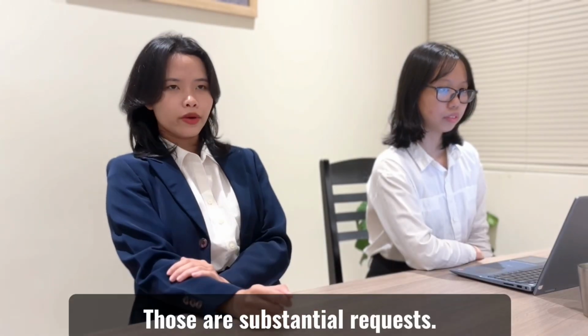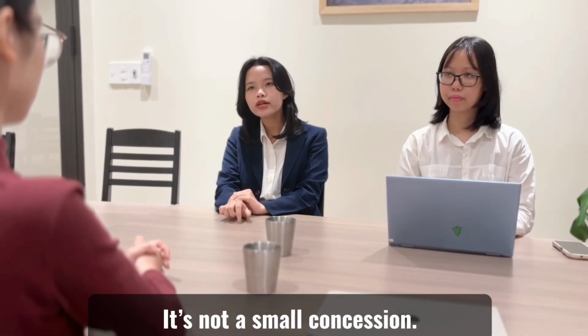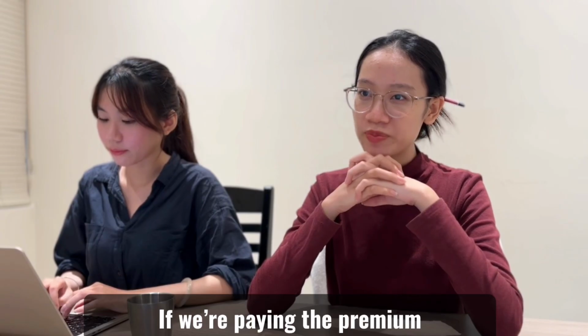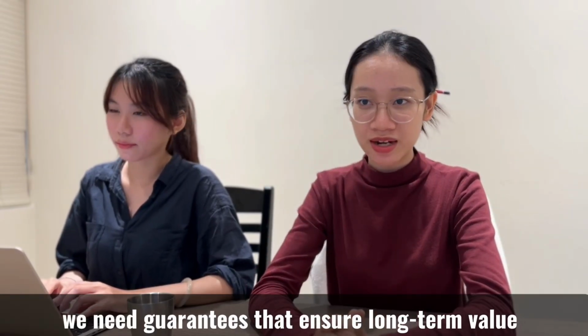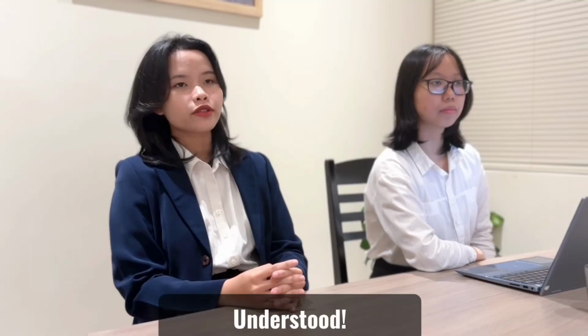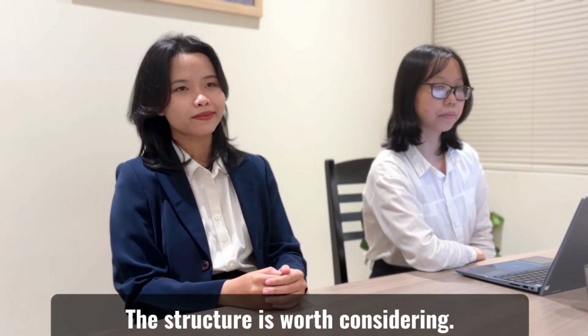Those are substantial requests. You're asking for exclusivity and extended support. It's not a small concession. Nor is holding the full £2 million. If we're paying the premium, we need guarantees that ensure long-term value, not just one-time delivery. Understood. Let's take this proposal back to our board. The structure is worth considering.